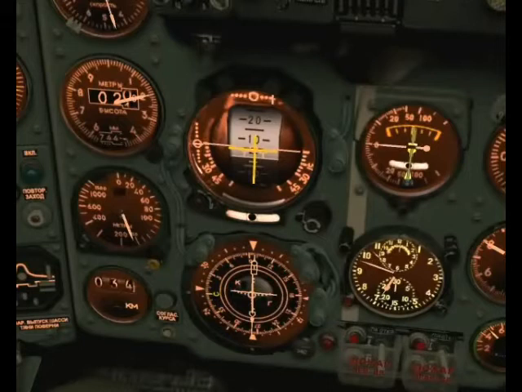And now it's shifting a tad to the right, so we'll go a tad to the right, and that should bring the small bar right into the center of that ball. And then we just hold it there.